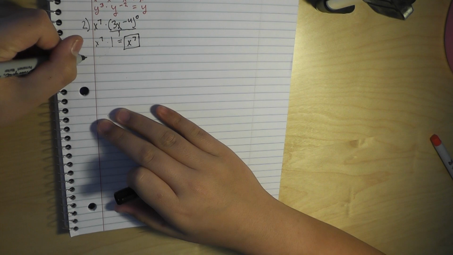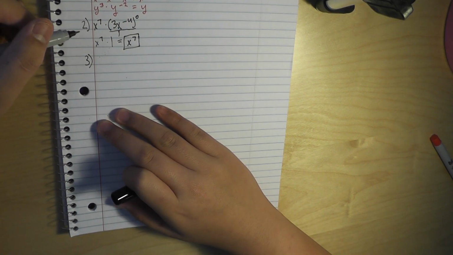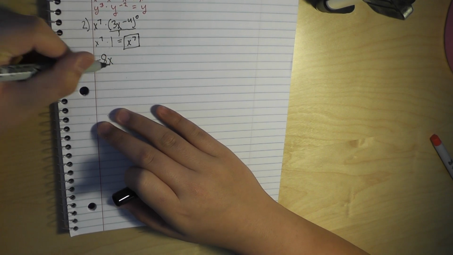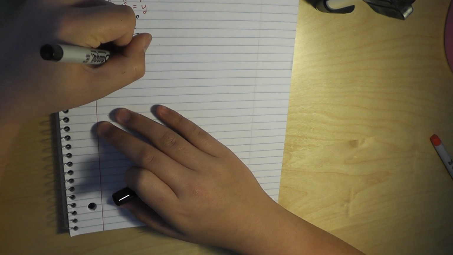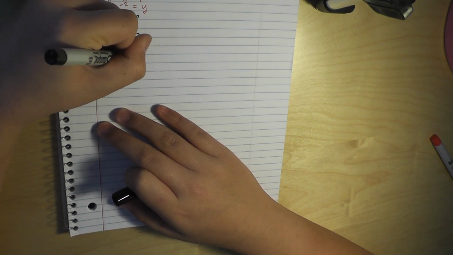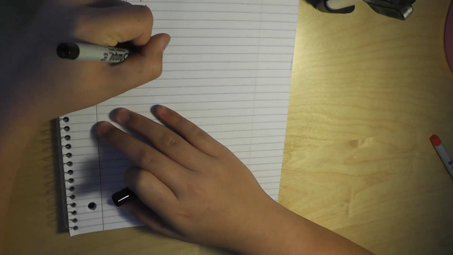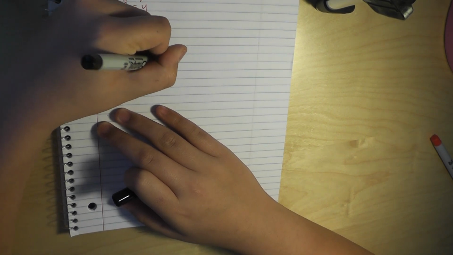For the next example, we're gonna do negative 8x to the power of negative 2, y to the power of 0, times 7x to the power of negative 3 times y cubed.